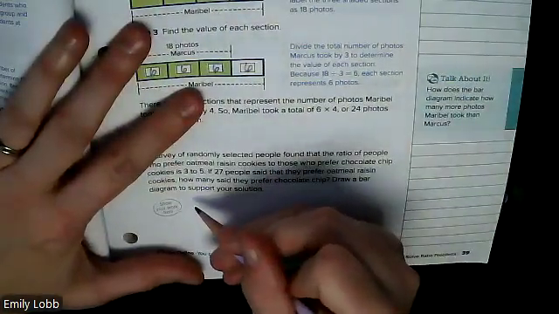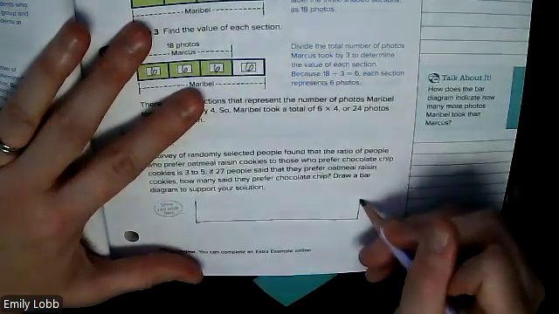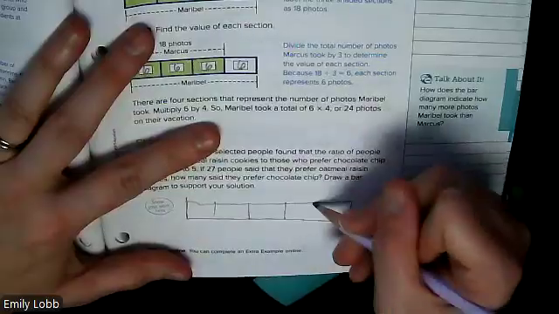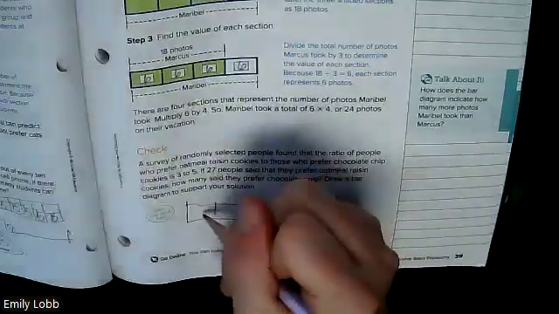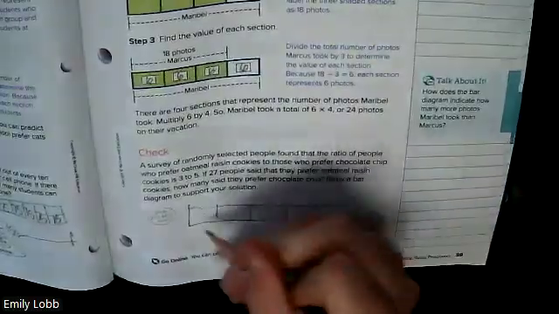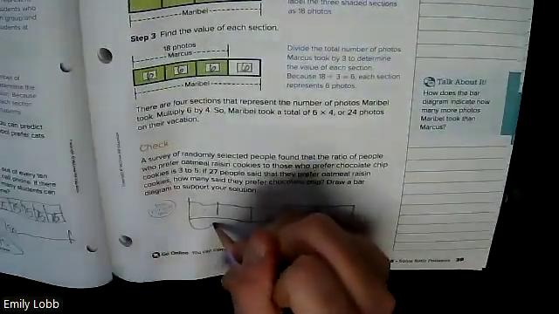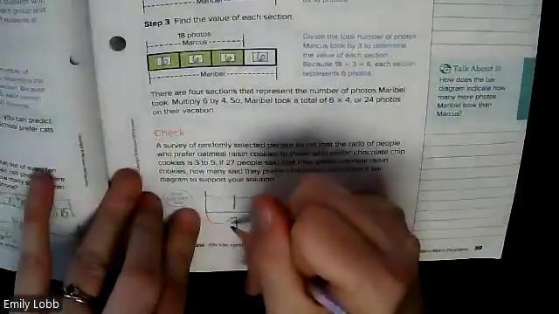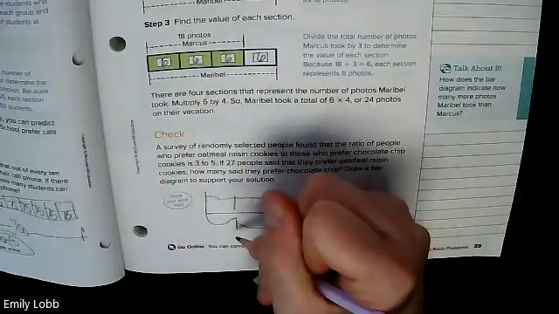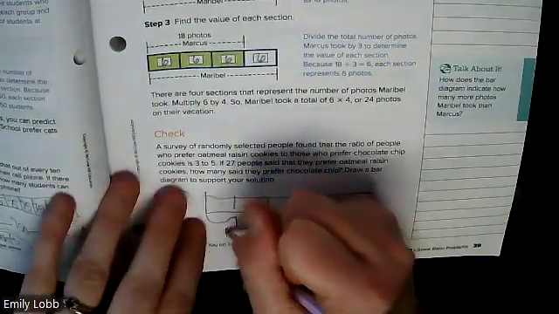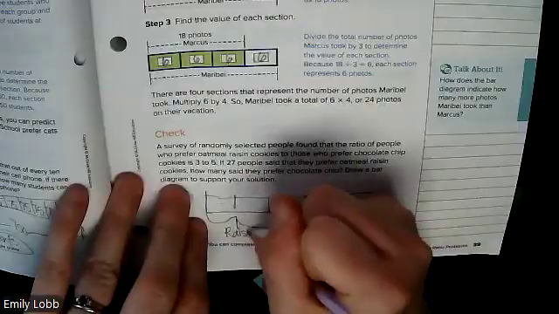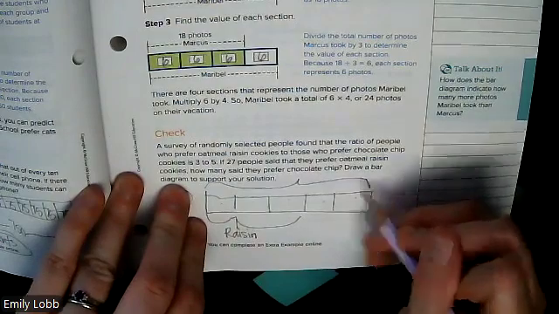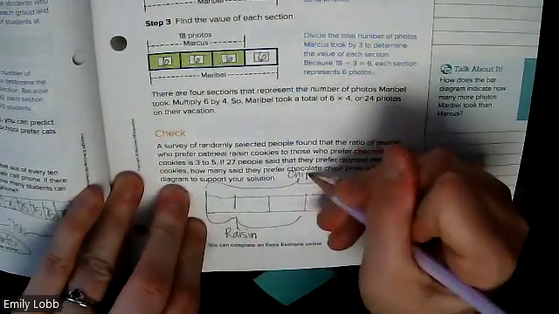So we would have 5 pieces. Okay, so 1, 2, 3, 4 lines should give us 5 pieces. Let's double check. 1, 2, 3, 4, 5. And 3 of these would be the oatmeal raisin. I'm just going to write raisin. And all 5 of these, the chocolate chip.